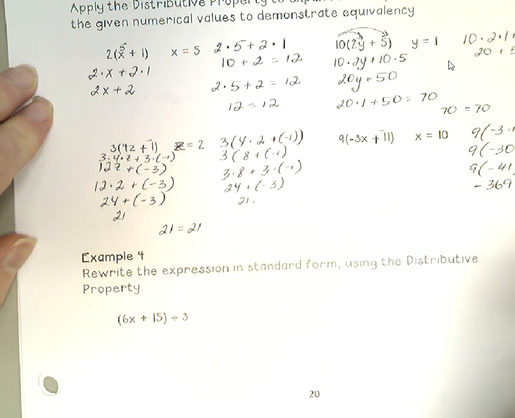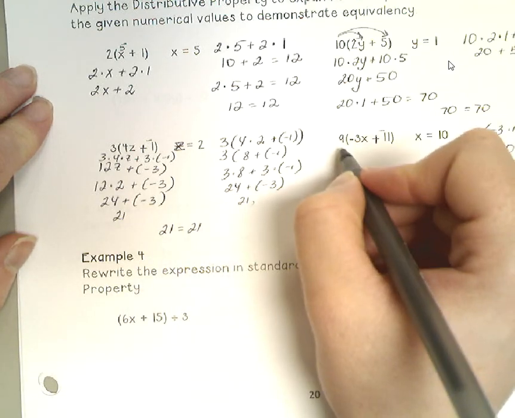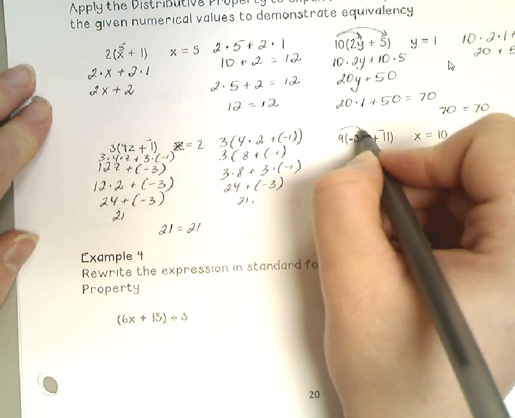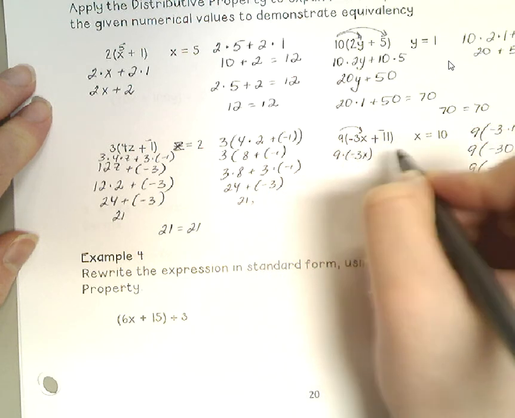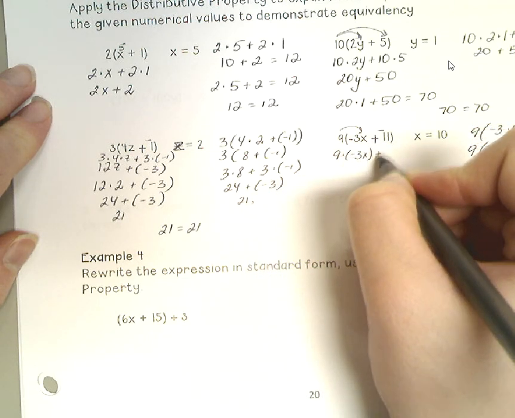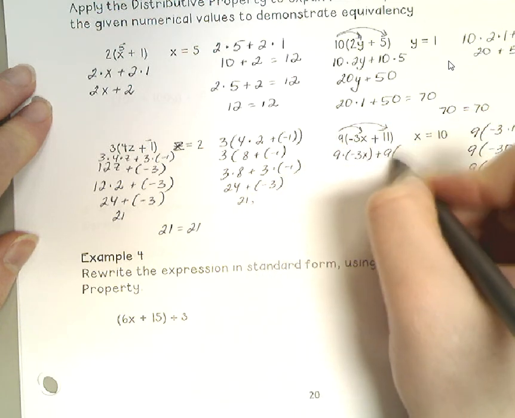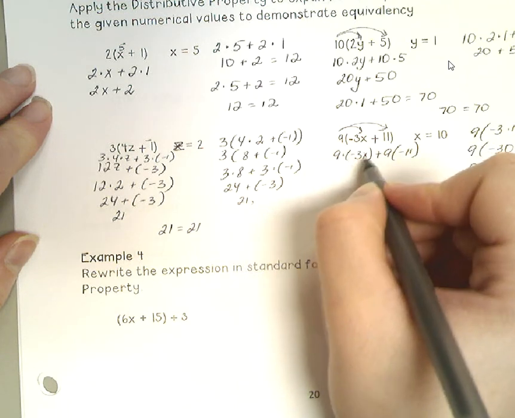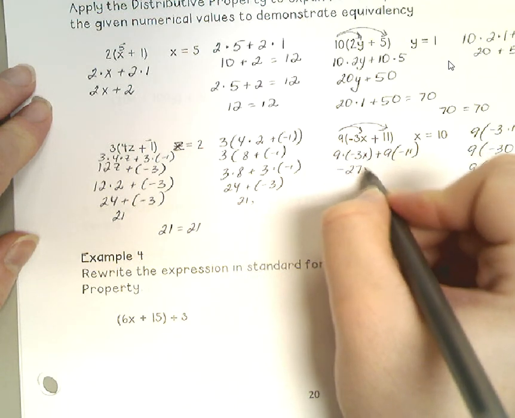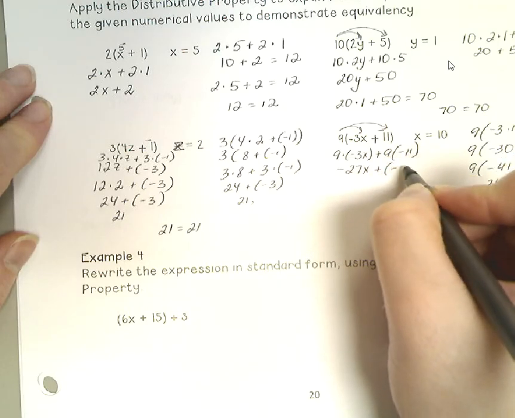Okay, so let's see if that will work when I simplify my expression first. Using the distributive property, I can multiply 9 by negative 3x, and I can multiply and add 9 times negative 11. 9 times negative 3x is negative 27x, plus 9 times negative 11 is negative 99.